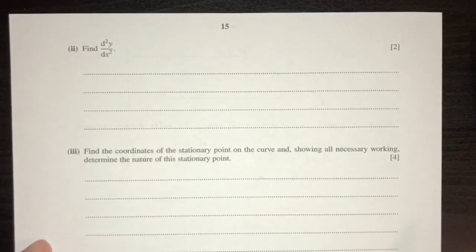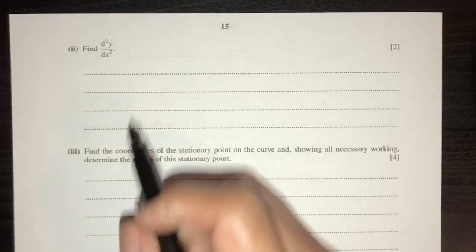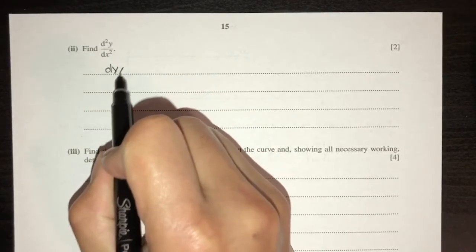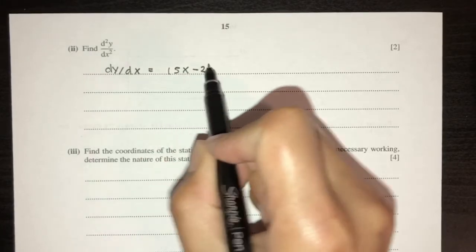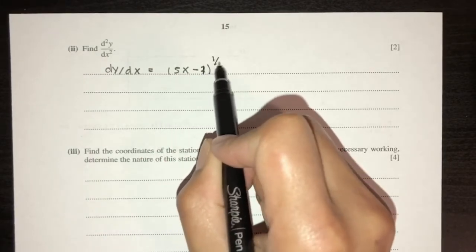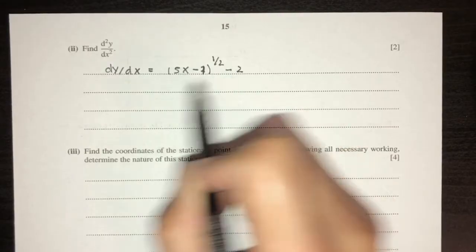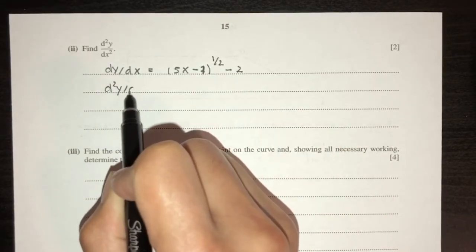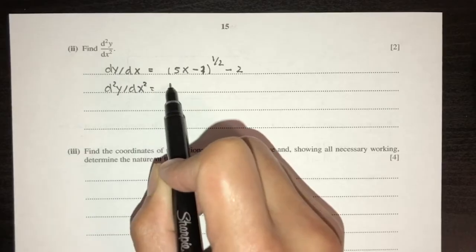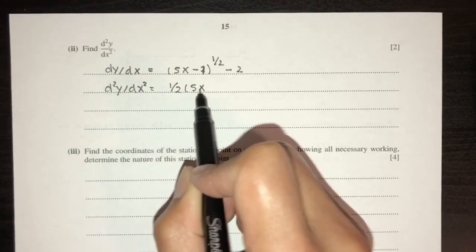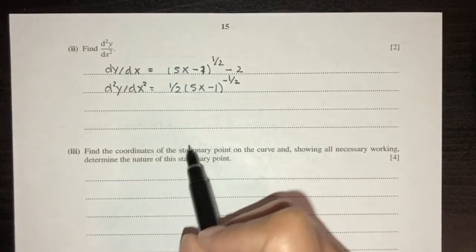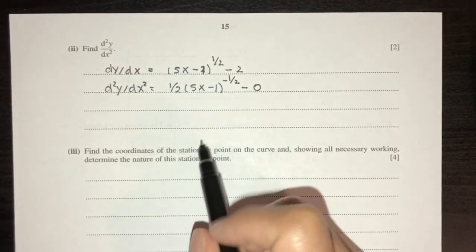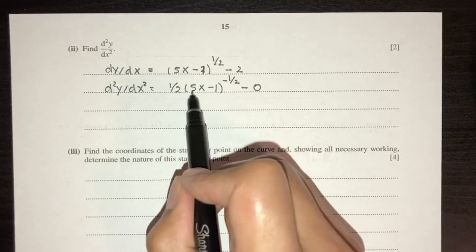Now part 2, we have to find d2y by dx2. Since we know that dy by dx has been given to us by this equation, which is (5x minus 1) power half minus 2, we can find d2y by dx2 pretty easily. That will be half times (5x minus 1), with the power minus 1 here becoming minus half, and then minus 0. We also have to multiply by the inside.